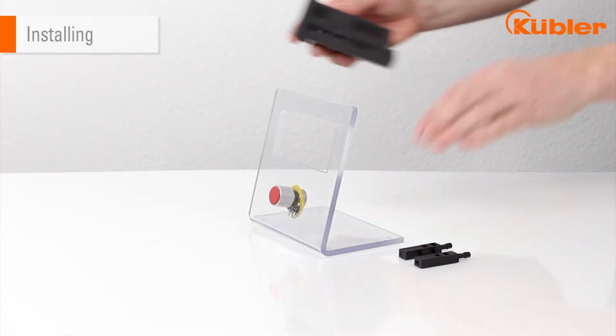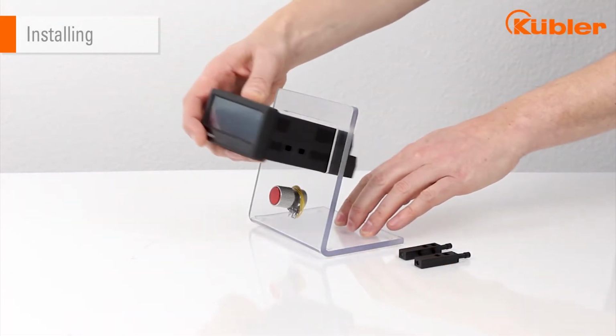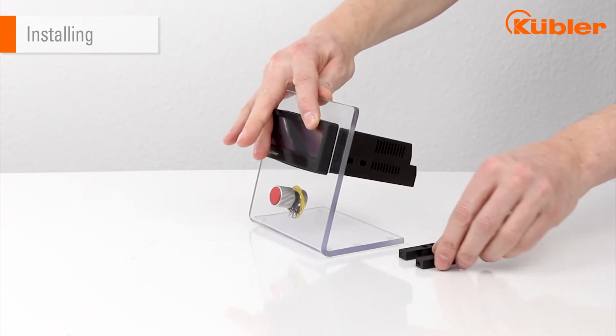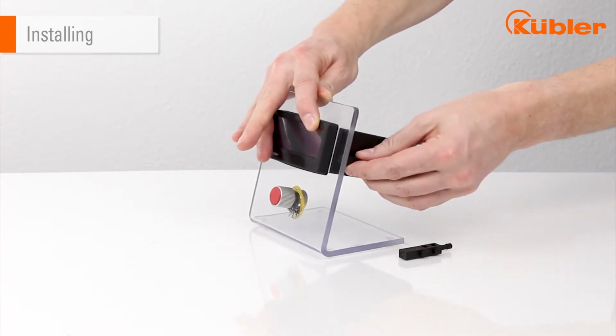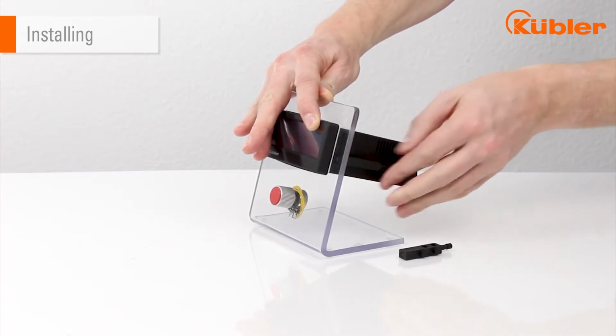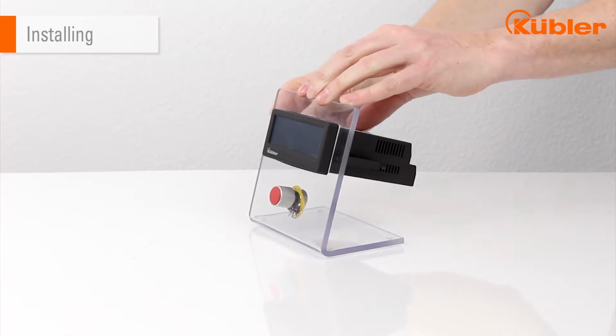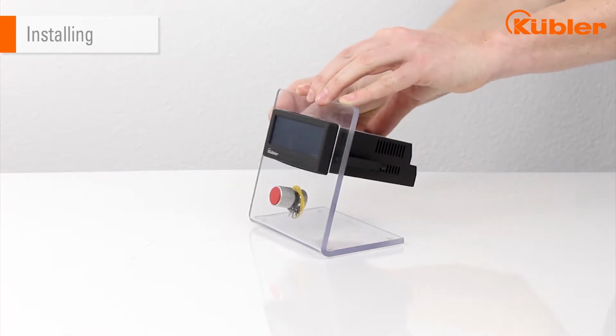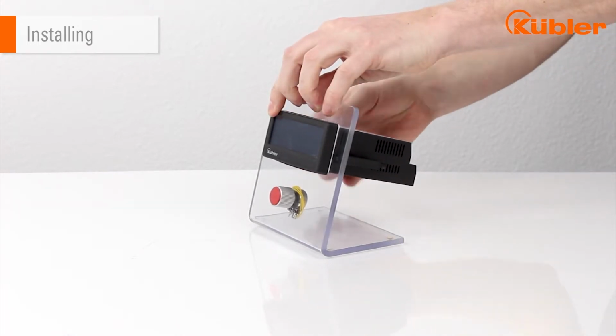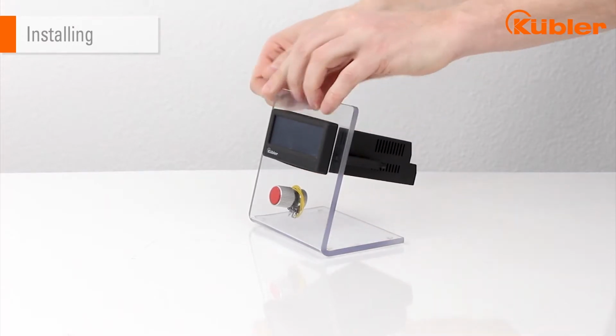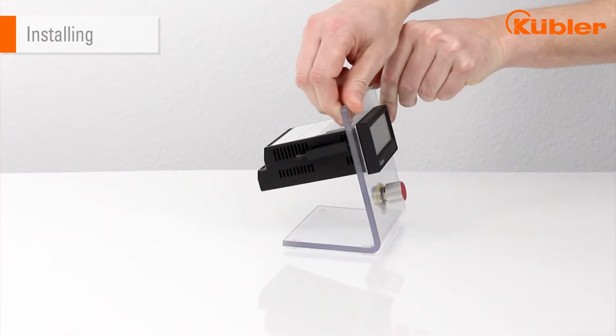Insert the display from the front side into the panel. Fix the mounting bracket. Tighten the screws. Same from the other side. Tighten the screw and the display is already installed.